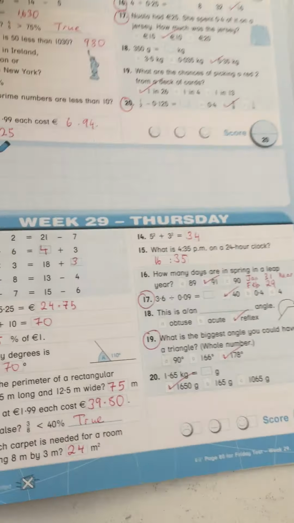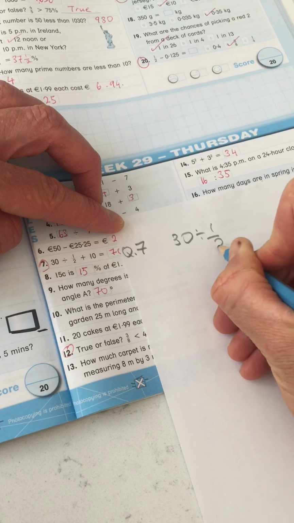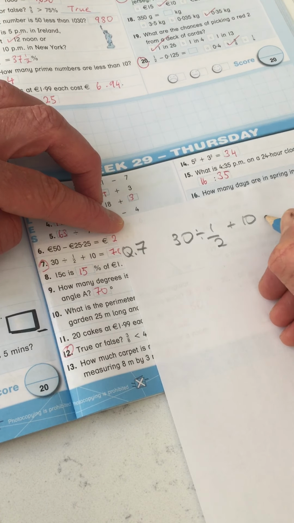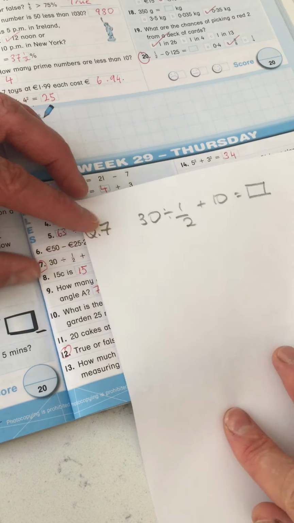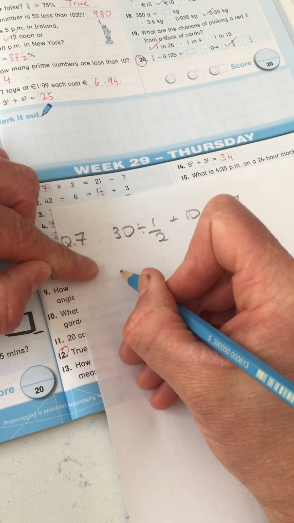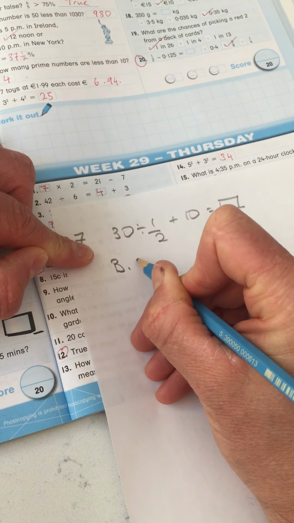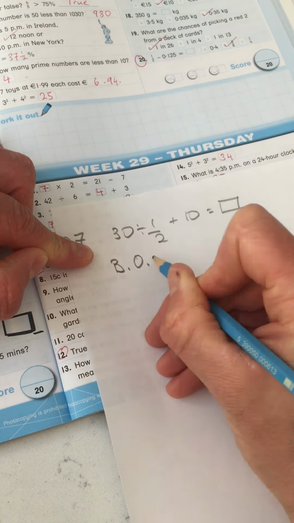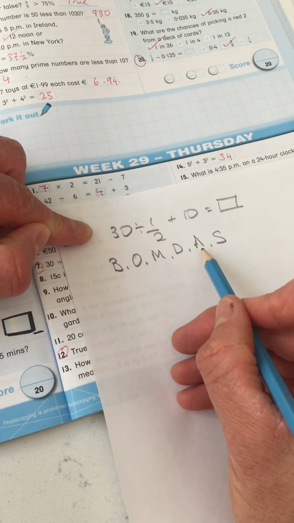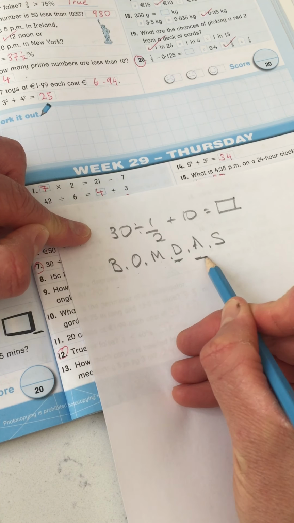Oh, I've selected number 7 here as the difficult one. Question 7 is 30 divided by a half plus 10, and we need to find the answer there. Now, this is 6th class stuff. We think of the BOMDAS rules: brackets, of, multiplication, division, addition and subtraction, and this is the order in which we do them. We always do the brackets first, then we do the of, which is the product of the multiplication and the division. So division comes before subtraction.